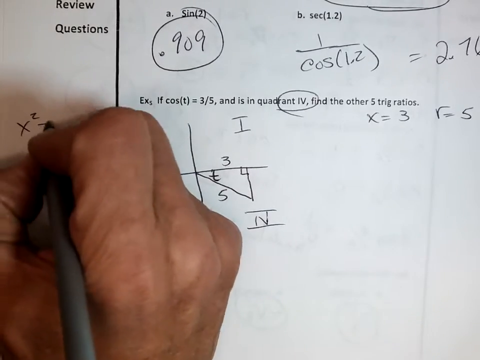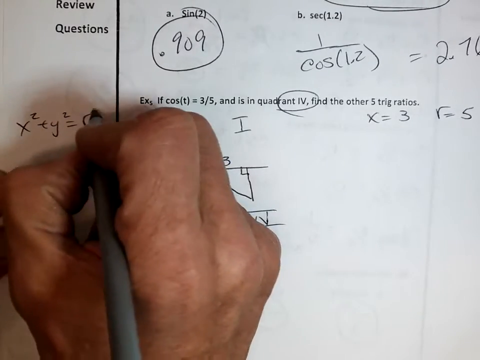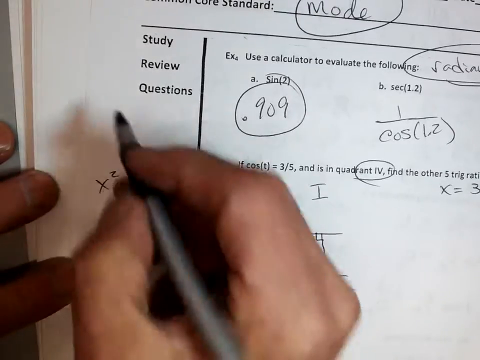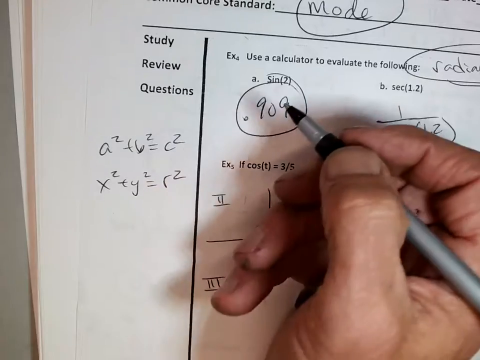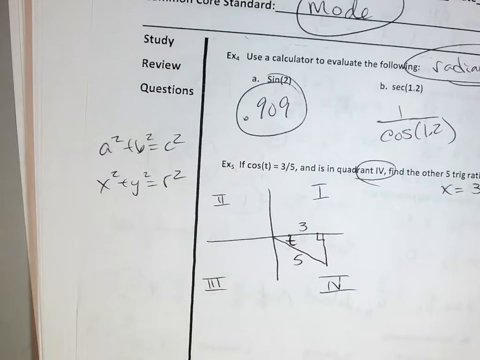So x squared plus y squared equals r squared. That's the same thing as a squared plus b squared equals c squared, right? Pythagorean's theorem says you've got a, b, c, which is x, y, r. It's 4. Yes, thank you, you're right, Landon. So if we don't know it's 4, let's just use Pythagorean's theorem.